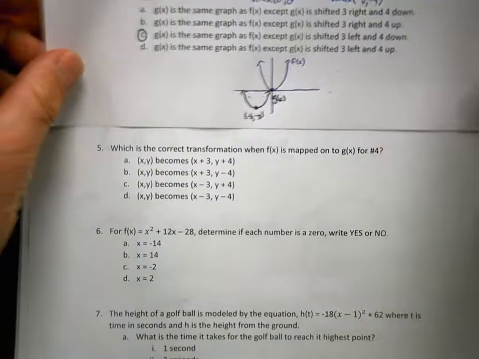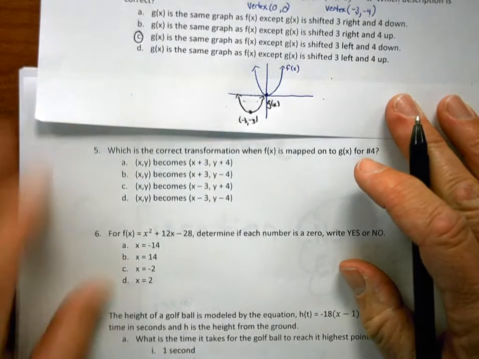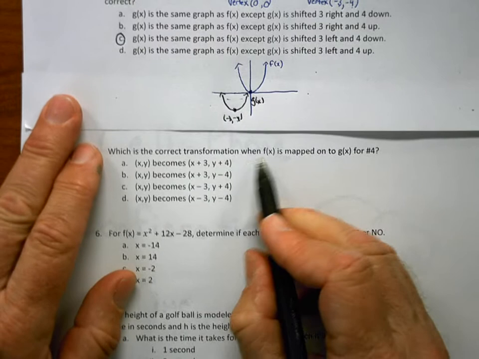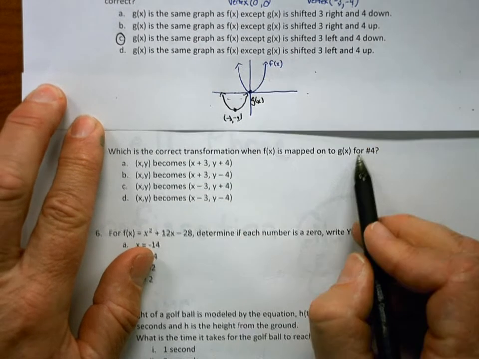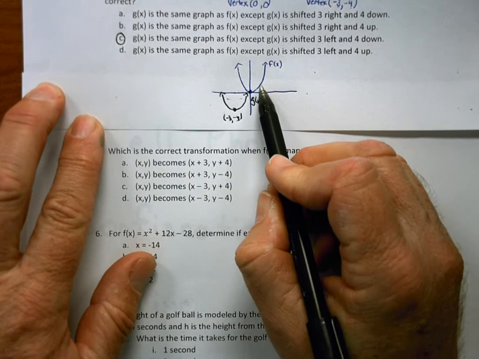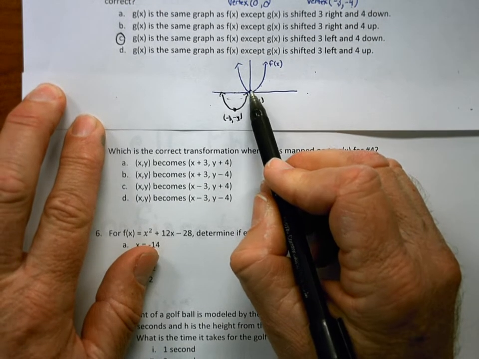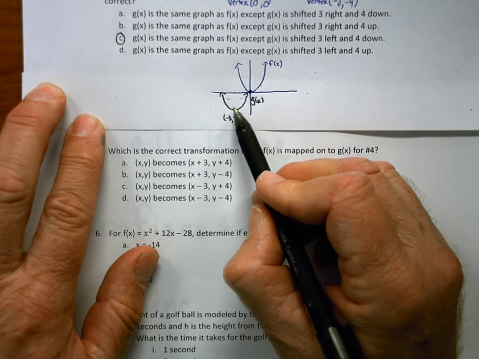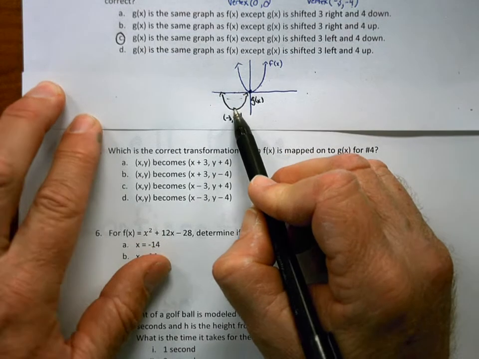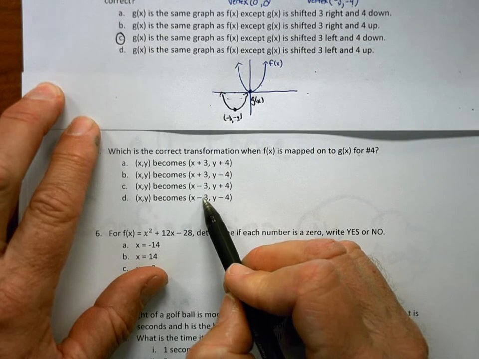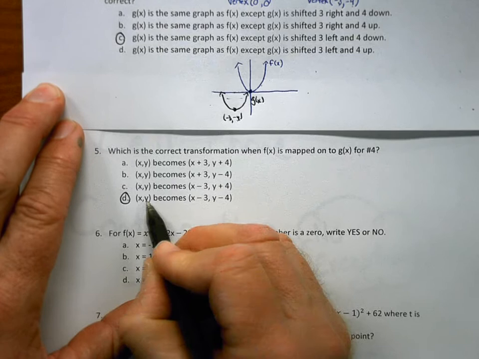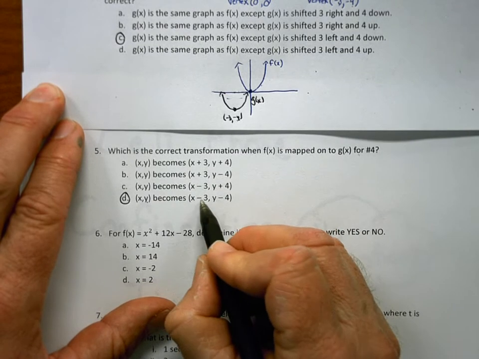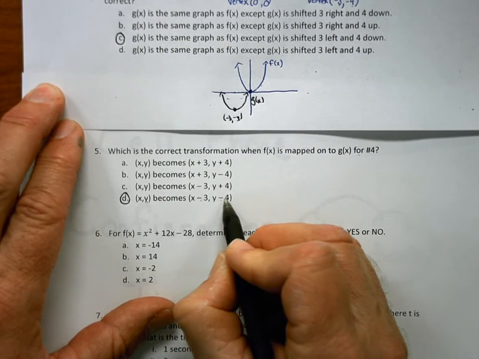Okay? Number 5. We're going to need number 4 to help us answer number 5. So number 5, which is on the next page, says, which is the correct transformation when f of x is mapped onto g of x for number 4? So in other words, if I took this f of x graph, what would I have to do? I would have to slide it 3 to the left and 4 down to get it on top of the g of x graph, okay, to map it. So which one of those would represent 3 to the left and 4 down? That would be D. So (x, y) becomes (x minus 3, y minus 4). 3 to the left, that's minus 3. 4 down, that's minus 4.